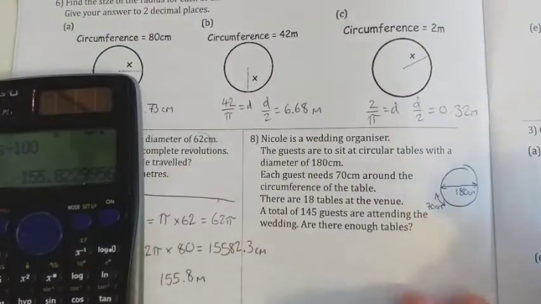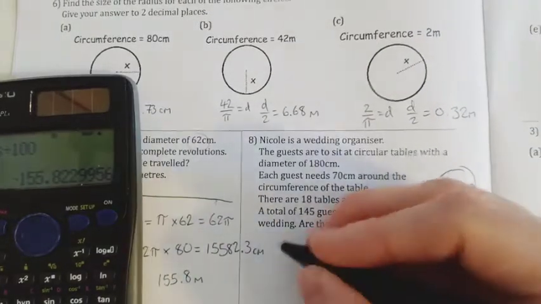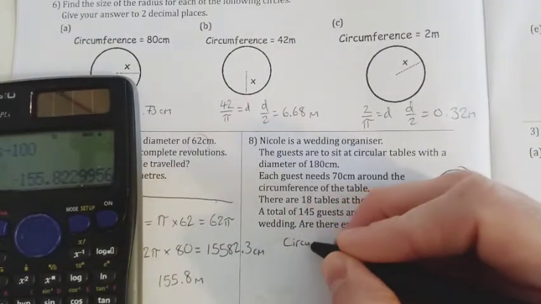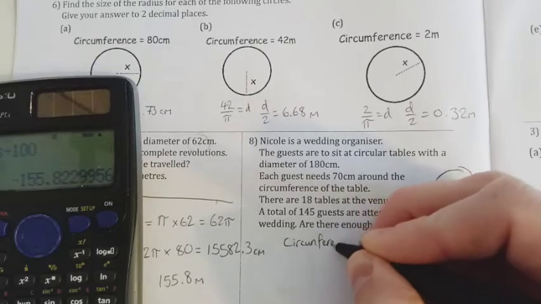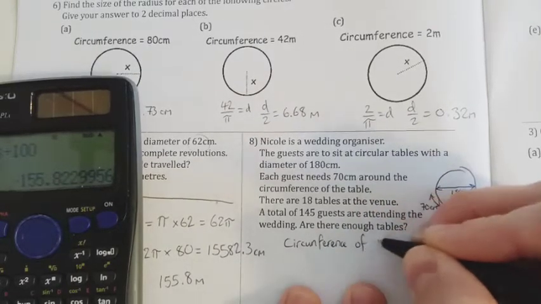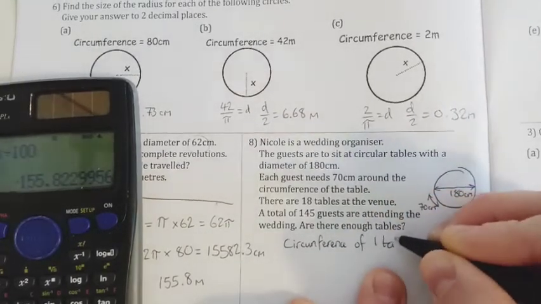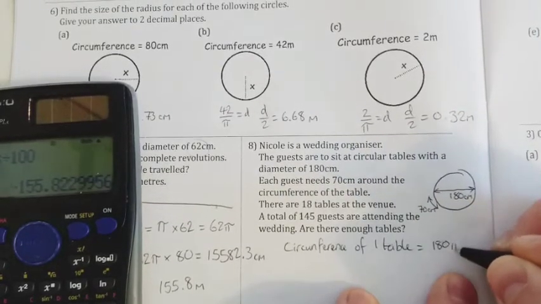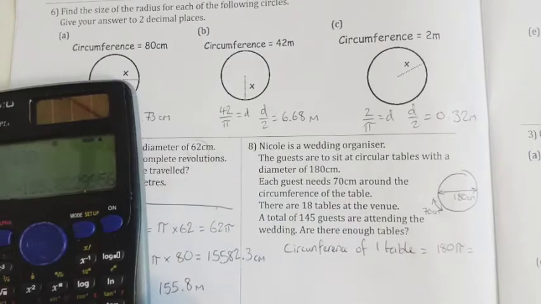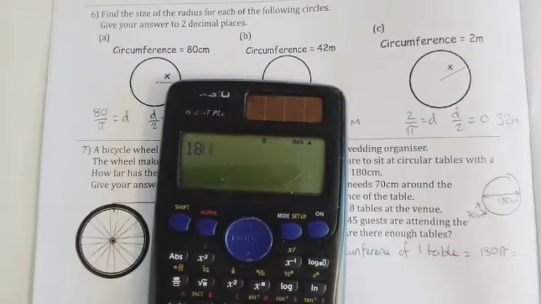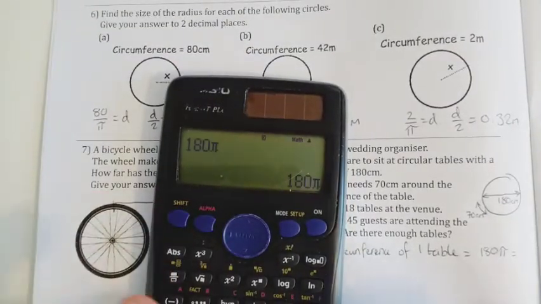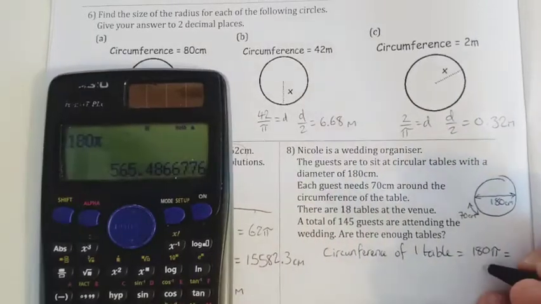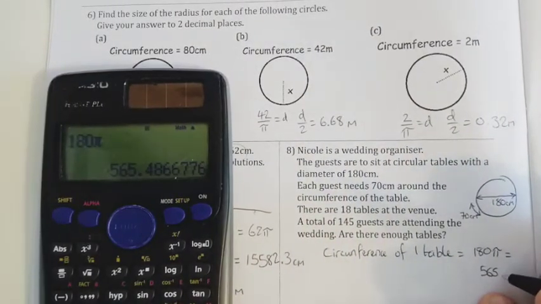Let's have a look. So we're just going to deal with one table. Let's work out the circumference of one table. And that'll be 180 pi, which is 565.49 centimetres.